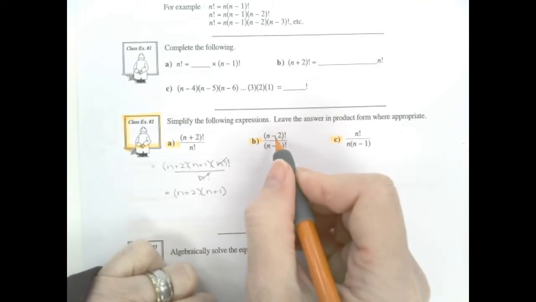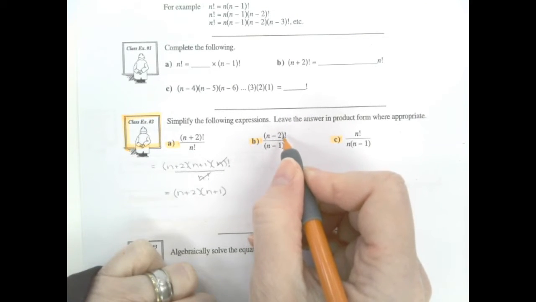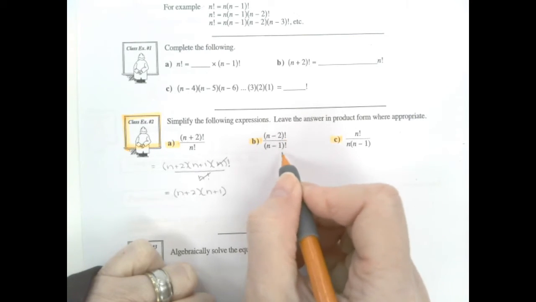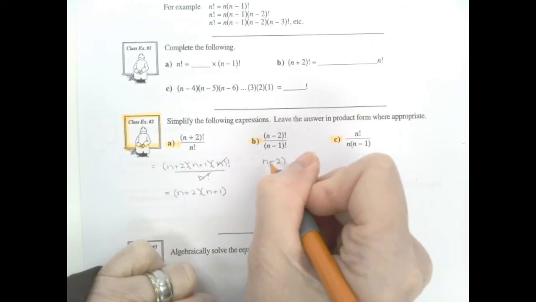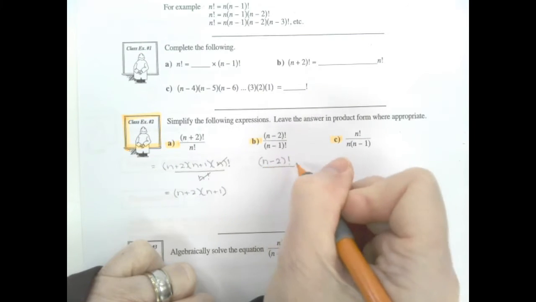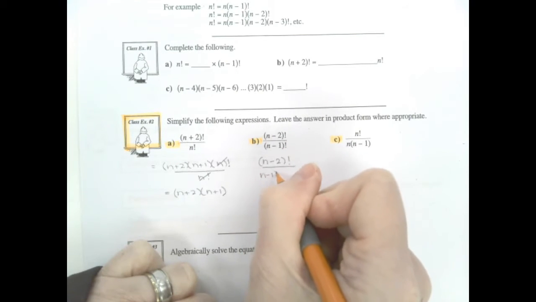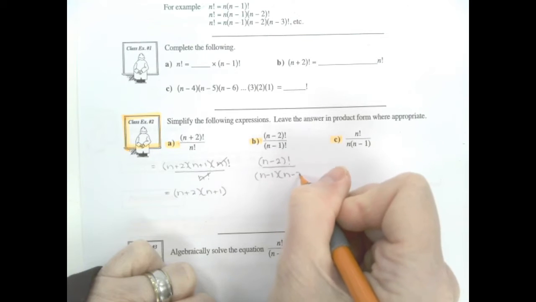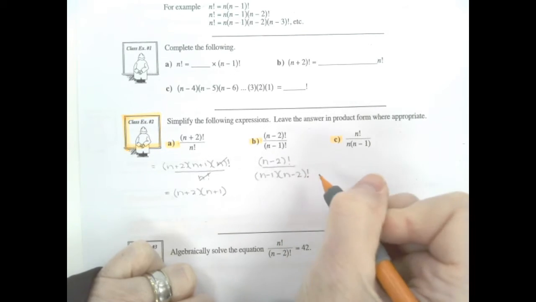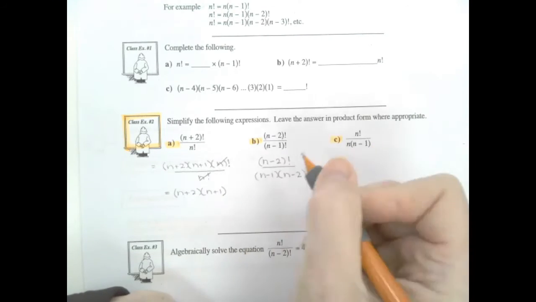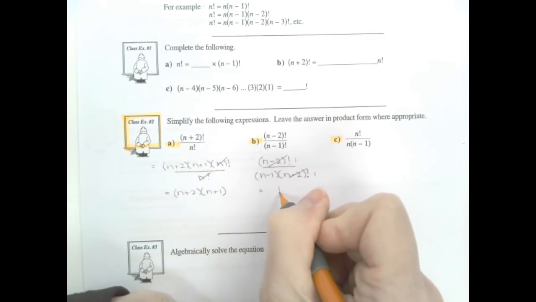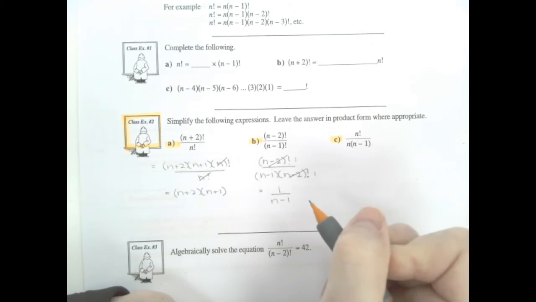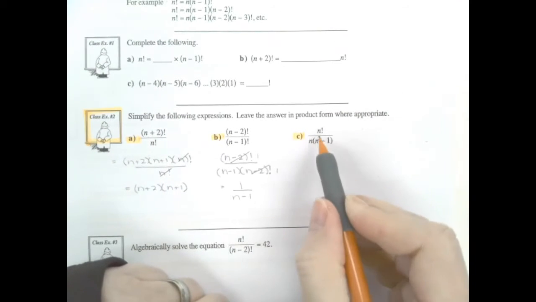Okay, B part. N minus 2, and then I'm going to think I'd do times minus 3 times minus 4 times, and that's not going to get anything for me to cancel on the bottom. So n minus 2 I'm going to leave with the factorial. Then n minus 1, 1 less is going to be n minus 2, and I'm going to quit factorial because now I notice I've got something on the top, something on the bottom, identical, and I'll be left with 1 over n minus 1.